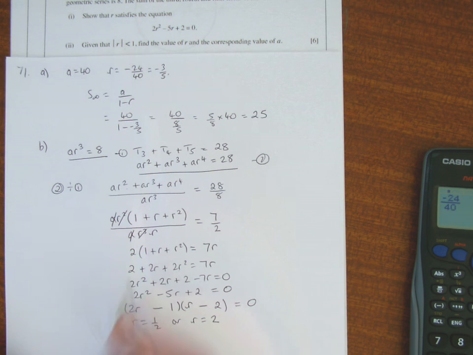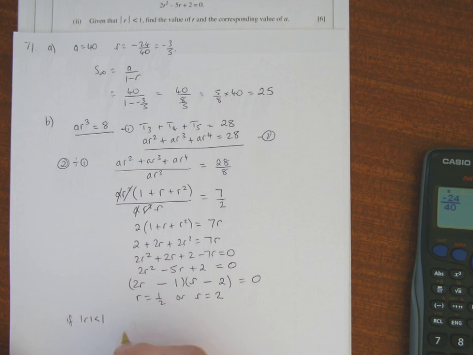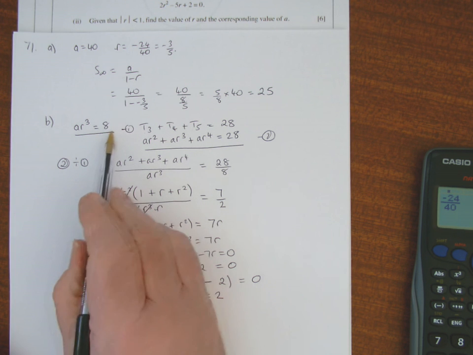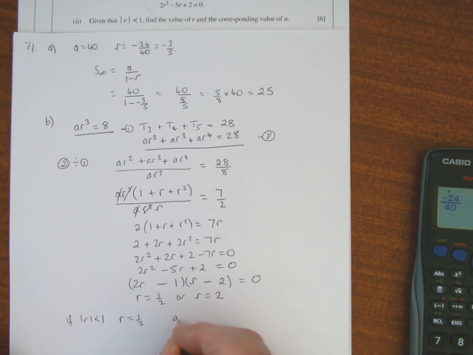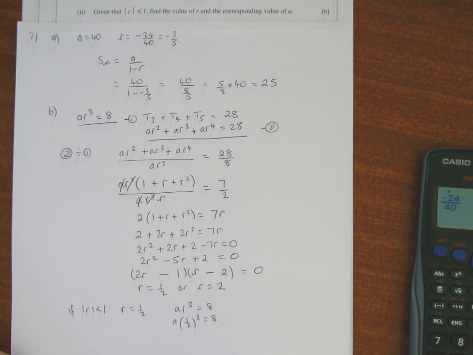I'm told the modulus of R is less than 1, so if mod R is less than 1, then I'm taking R equals a half, R equals 2 is bigger than 1. Then I need to find the corresponding value of A. So I go back up to the first equation, it's easier than the second one, so I know that AR cubed equals 8, so A times a half cubed equals 8. A half cubed is 1/8, so that's A over 8 equals 8. So A is 8 times 8, so A is 64.